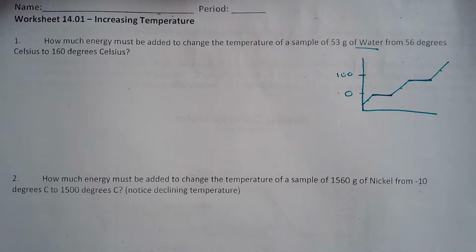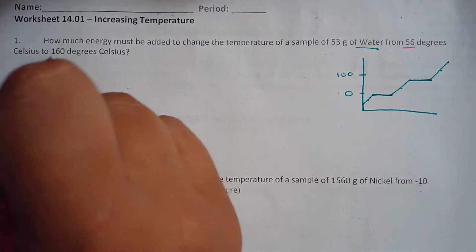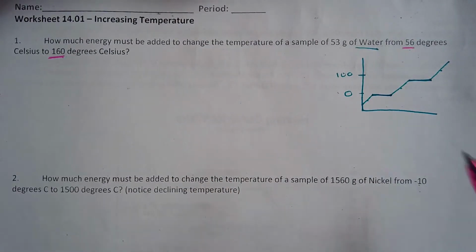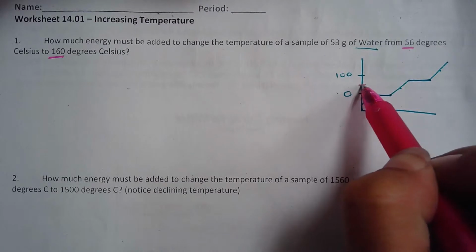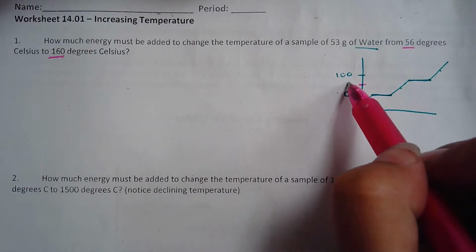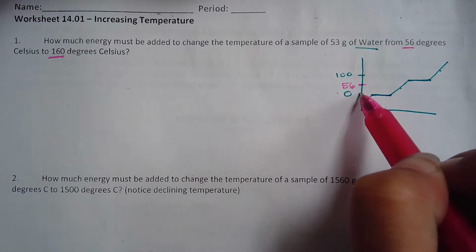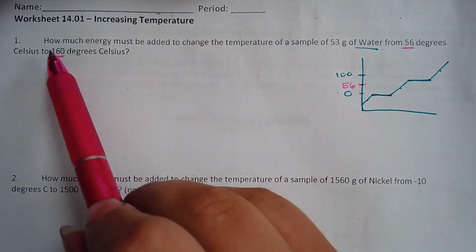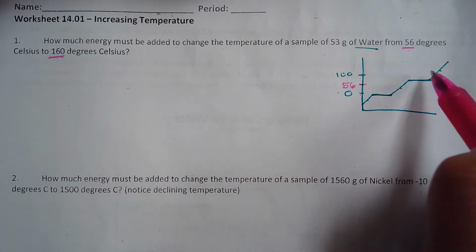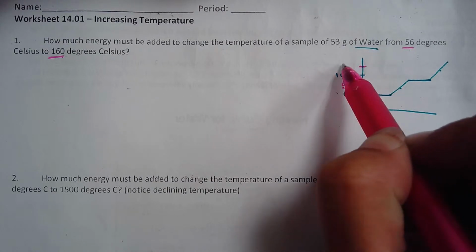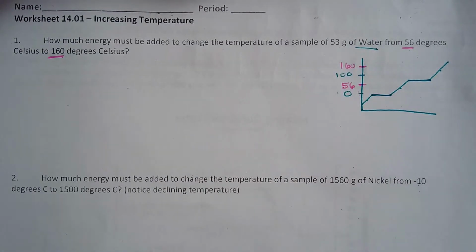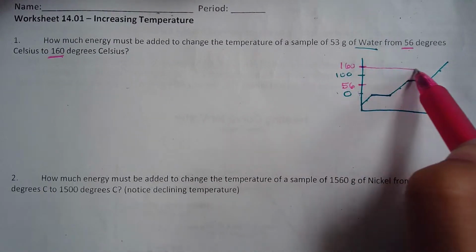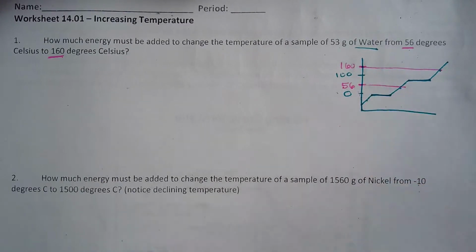The next step is to take 56 degrees and 160 and mark those on your heating curve as well. We're starting at 56, which is somewhere between 0 and 100, and ending at 160, which is up here above. It doesn't have to be perfectly to scale. We just want to know which states of matter we're going to go through.